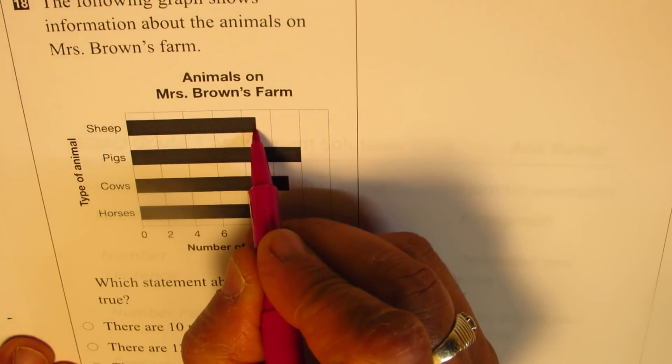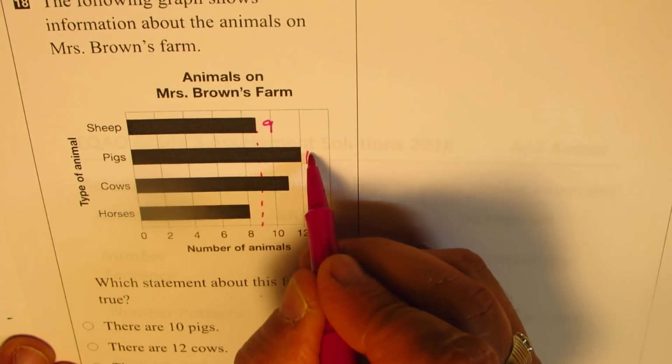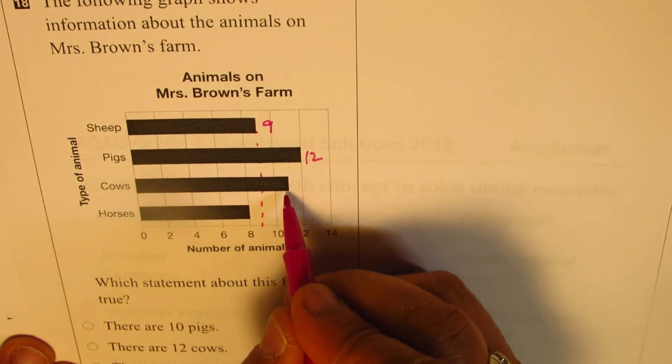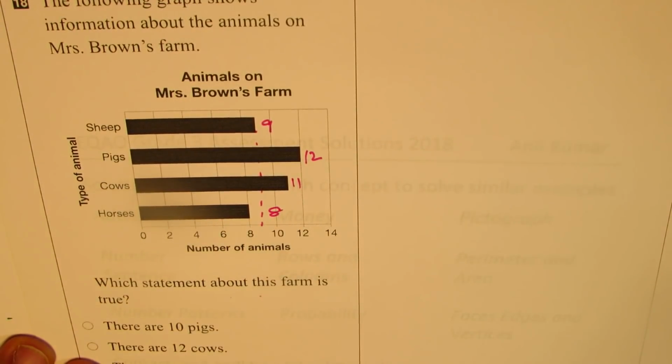There are 10 pigs. Well, let's write down. How many sheep are there? So the number of sheep is between 8 and 10, which is 9. As far as the pigs are concerned, there are 12. Cows are 11. Horses are 8. Right? Now let us answer.